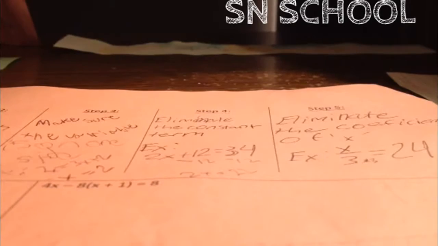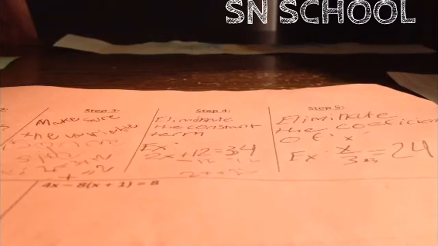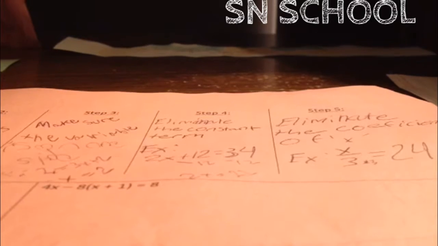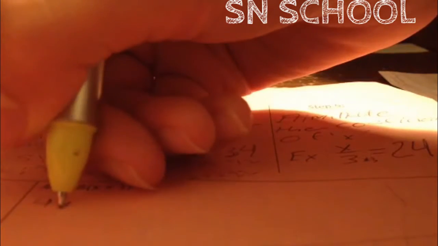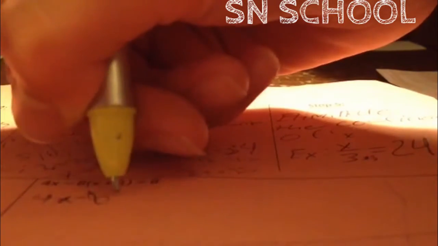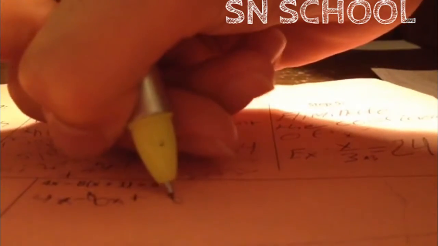Second. So to start, we're going to want to get rid of the parentheses. To do that, we distribute. So negative 8x and negative 8. 4x minus 8x plus negative 8 equals 8. Yeah. So then, so sloppy.